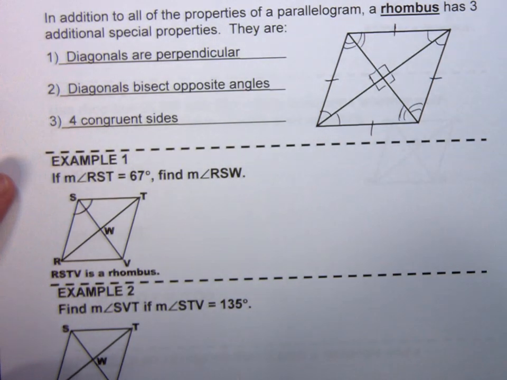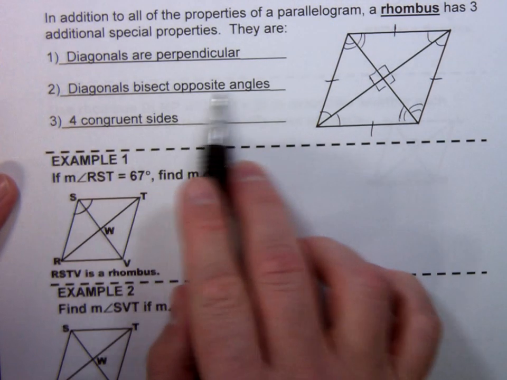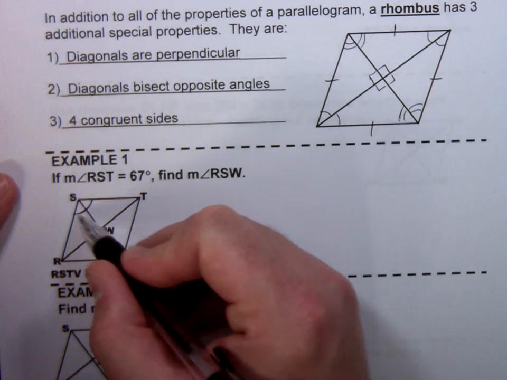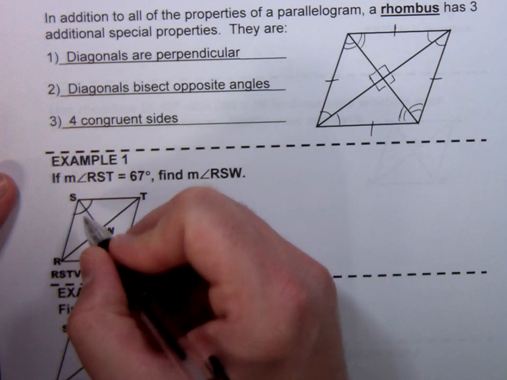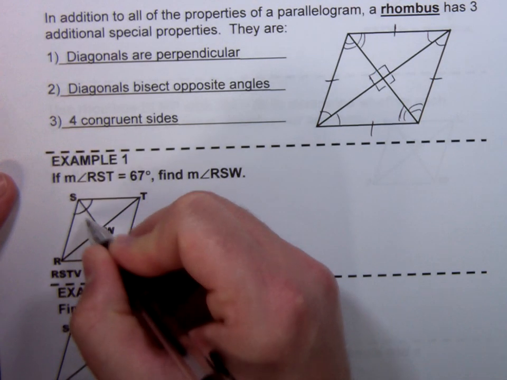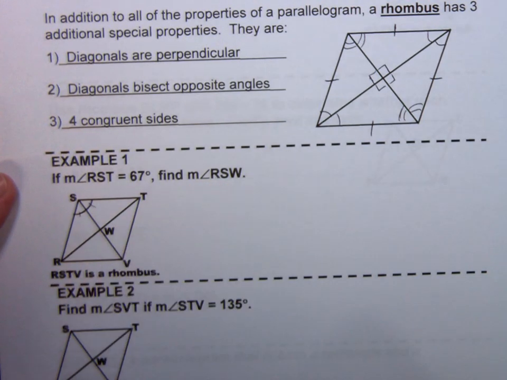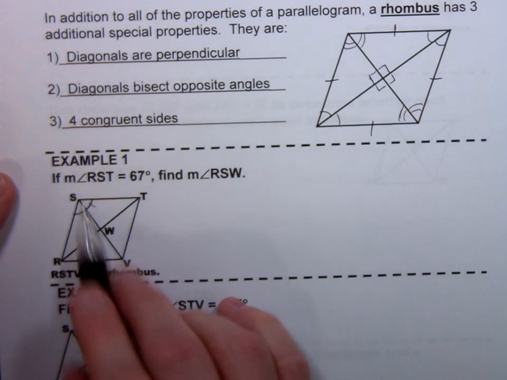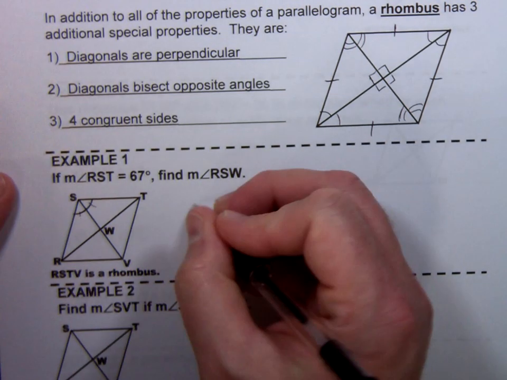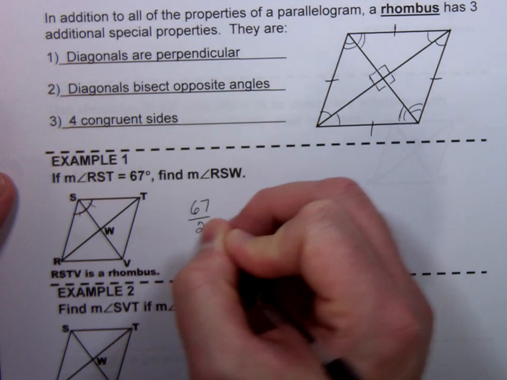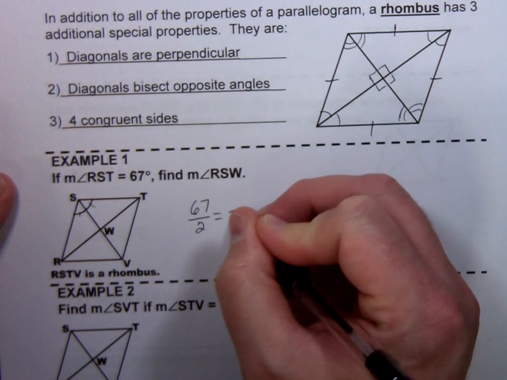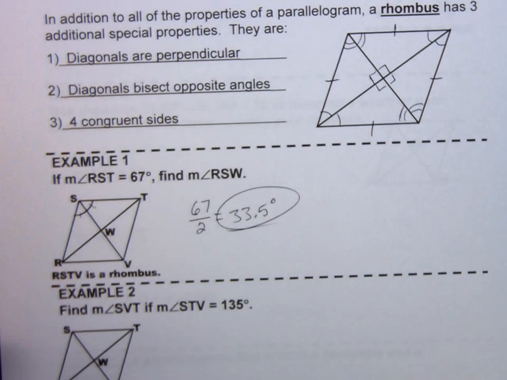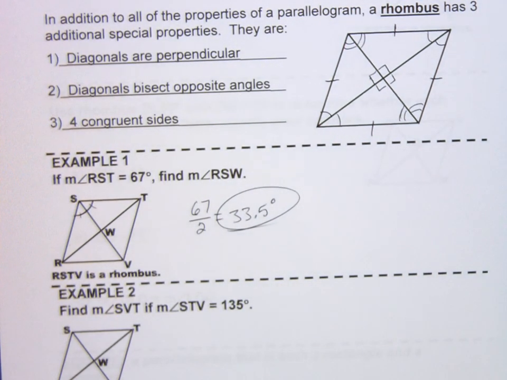Now remember, we just learned that diagonals bisect opposite angles in a rhombus, which it tells us it's a rhombus. So that 67 degree angle is going to be bisected, split into 2 congruent halves. And angle RSW is one of those halves. So we're simply finding out what half of 67 is, and you should get 33.5 degrees. Measure of angle RSW is 33.5 degrees.